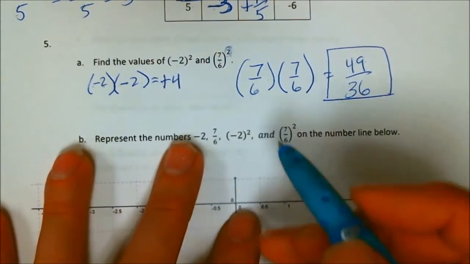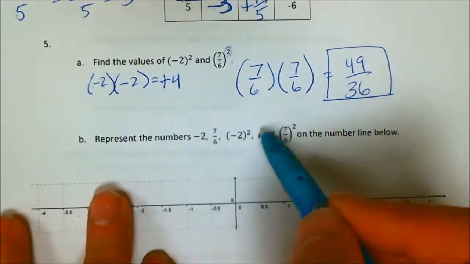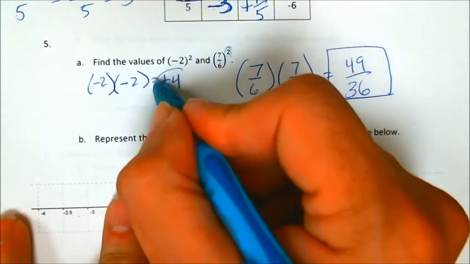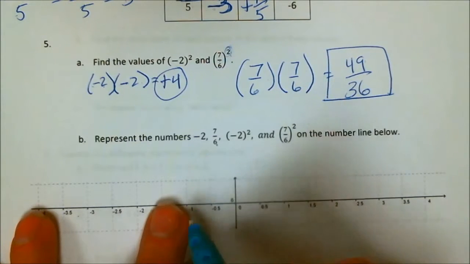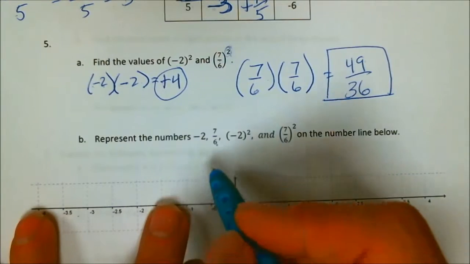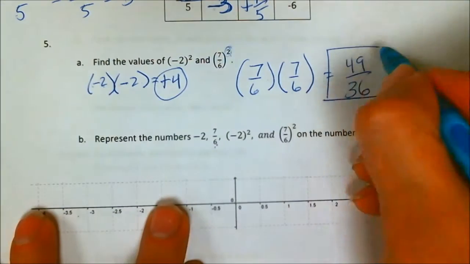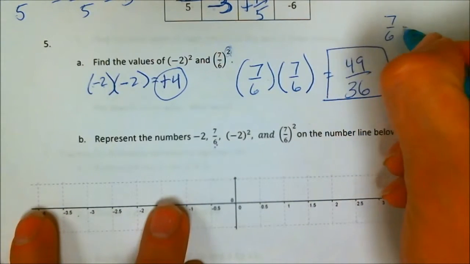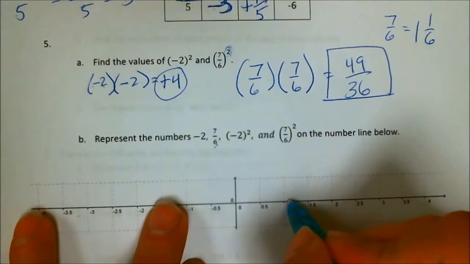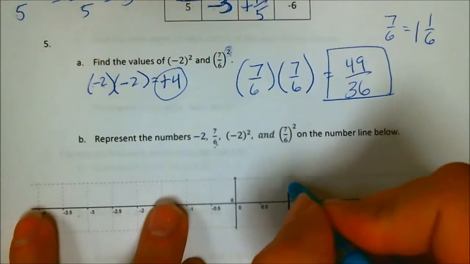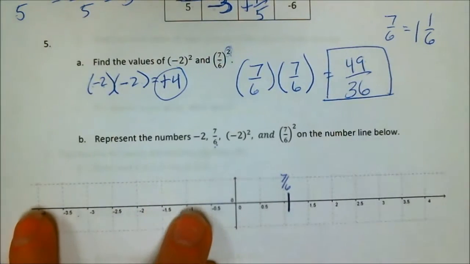Now I want to ask you something, and I put this on here on purpose. Where does 7/6 sit on the number line? Well, if you turn this into a compound fraction, 7/6 is the same thing as 1 and 1/6. So it's a little bit bigger than 1. It's right here. All right, 7/6.